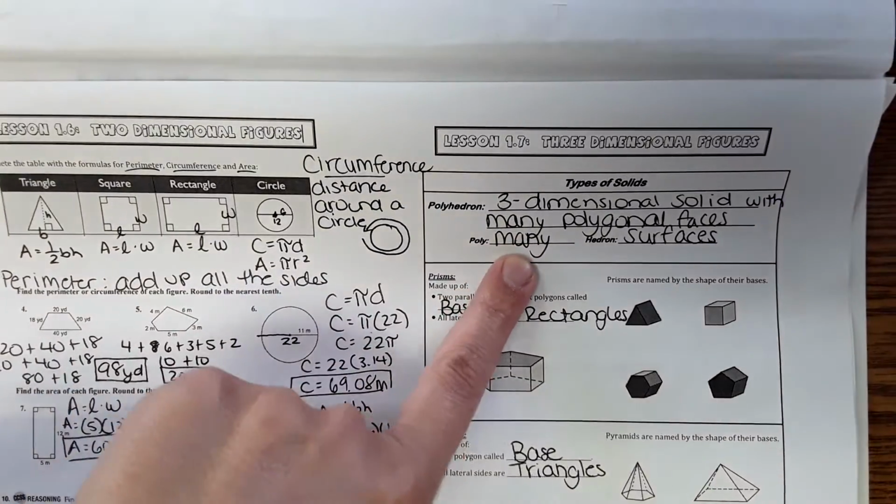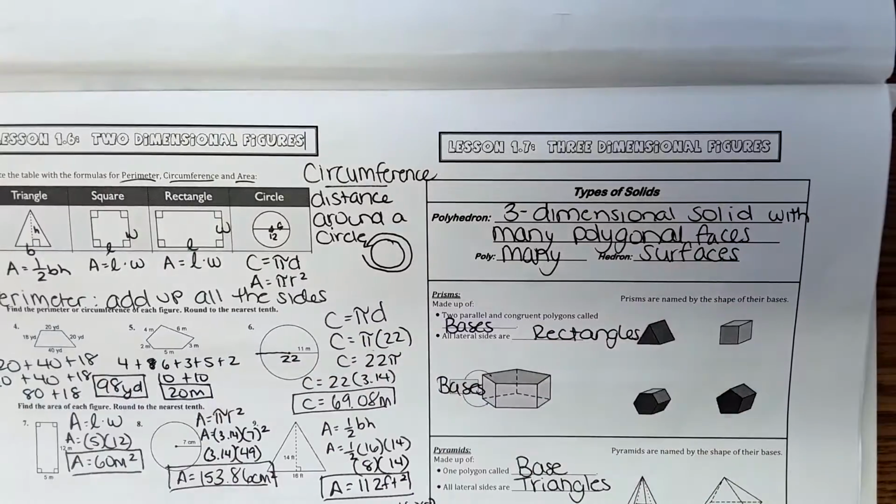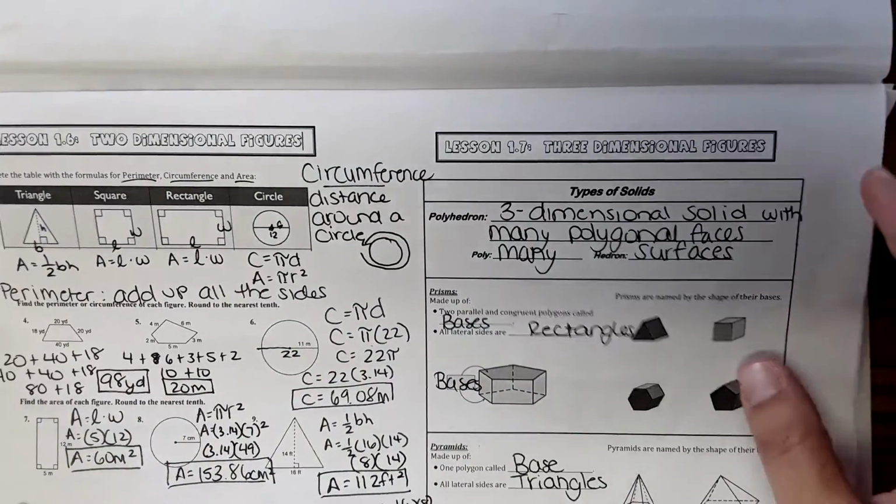Poly means many. It's a Greek word. Hedron means surfaces. Again, a Greek word, and that's how that word is made up.